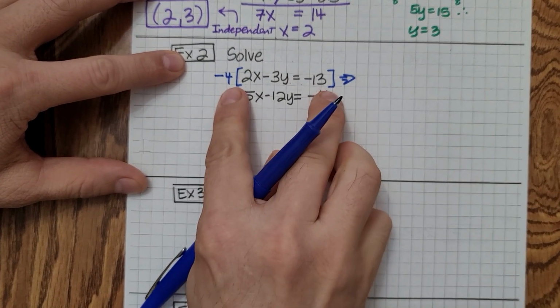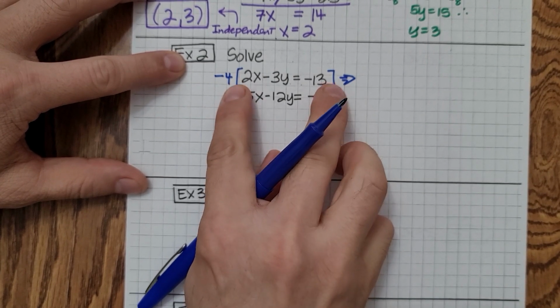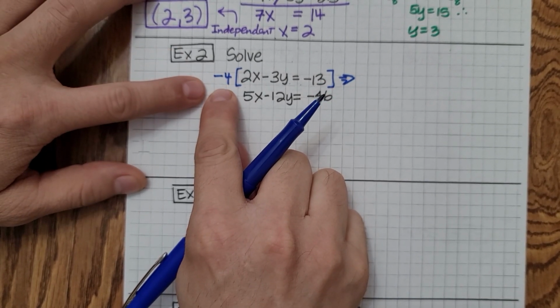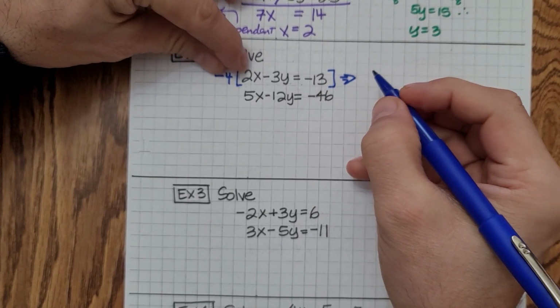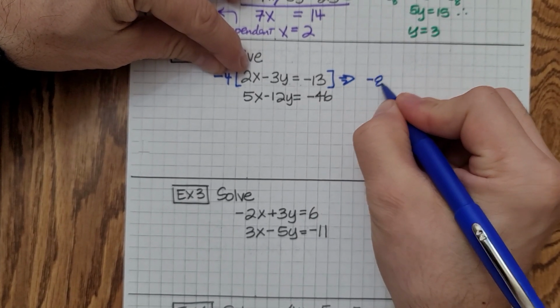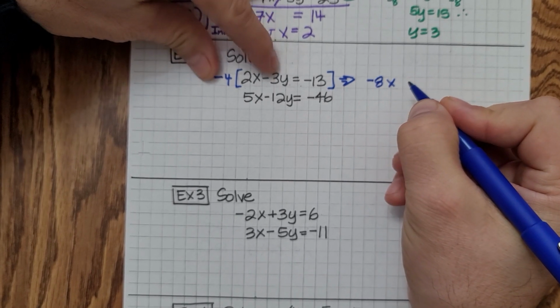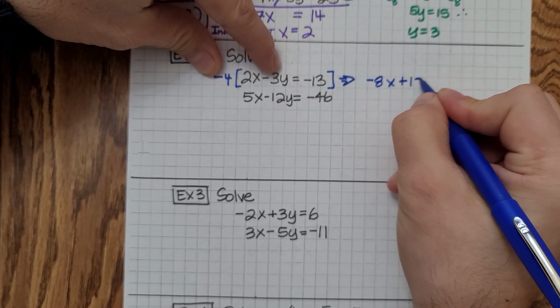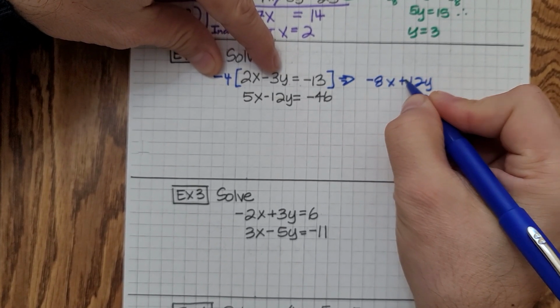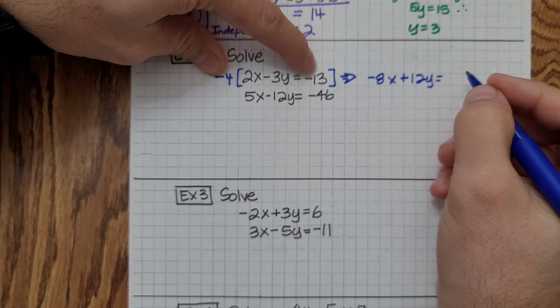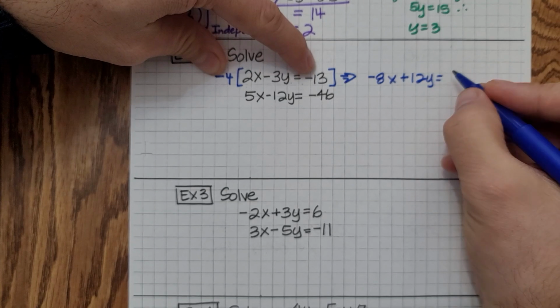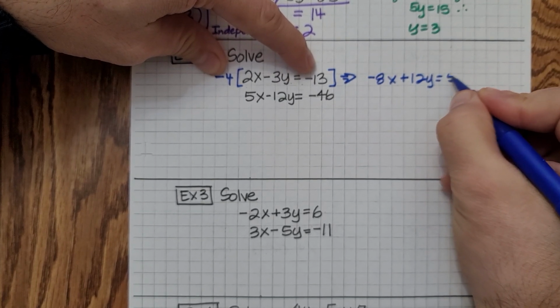Okay, I bracketed the entire first equation. I put a -4 out front, and then I drew this little arrow so that way I could say -4 times 2x is -8x. -4 times -3 is +12y. We're going to take a look at that sign in just a minute. And -4 times -13 is +52.